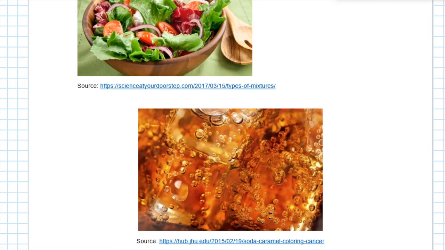We are now going to take a look at a few more examples of heterogeneous mixtures, starting off with the salad. When we take a look at the salad, we can easily identify the different components. Specifically, we have some lettuce. Over here, we have some onion. There's a bit of tomato in the salad. And if you look very carefully over here, you can see a bit of feta cheese. Since we can easily identify the different components of the salad, we say that this is an example of a heterogeneous mixture.